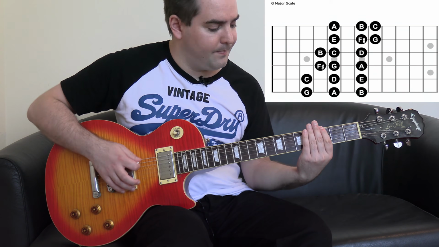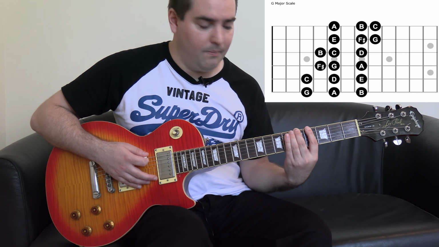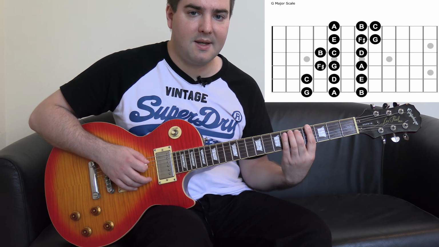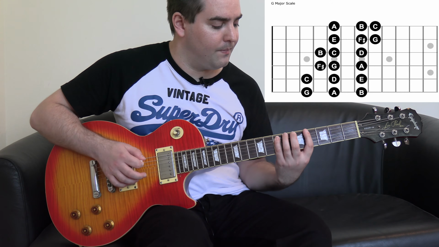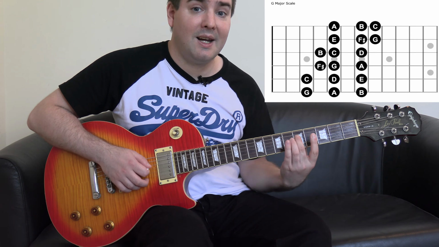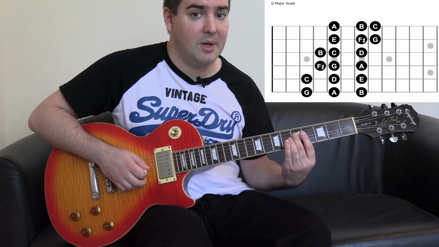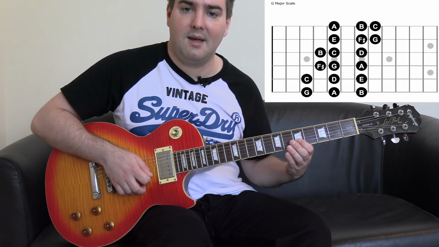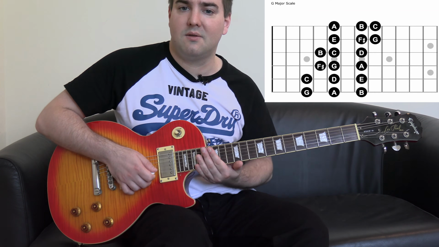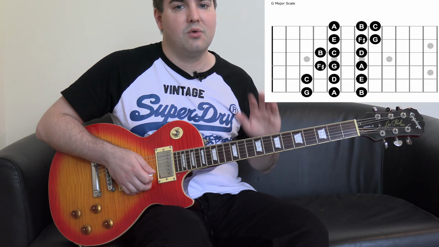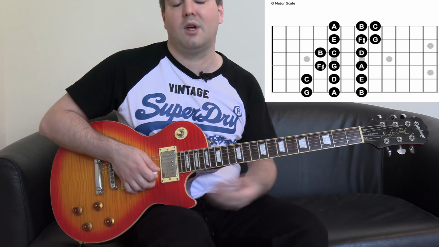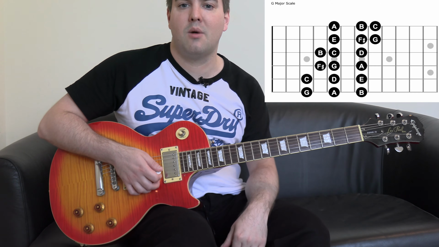So we've got G, A, B, C, D, E, F sharp, and then it goes back to G again, and the pattern repeats. So it would be G, A, B, C, D, E, F sharp, G, and so on. So you'll notice all the notes in there are what's called natural notes, where there's no sharps or flats, except that F sharp note where it appears, okay? So that's the only one that's going to have sharp after its name.